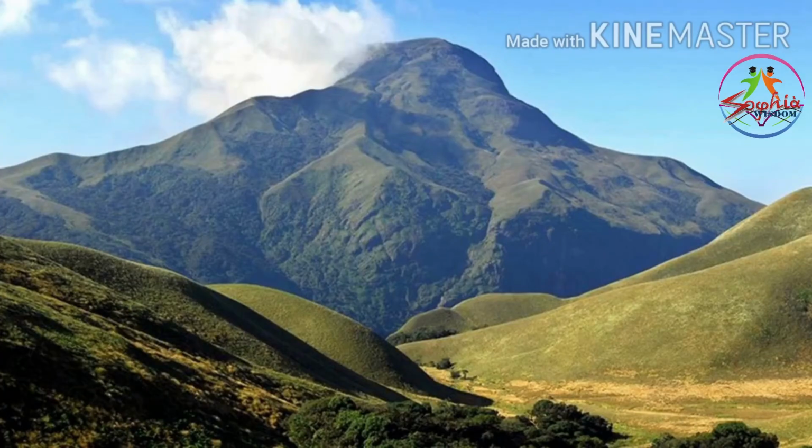So these are some of the mountain peaks in the Western Ghats. Anaimudi of the Annamalai Hills is the highest peak in South India, with 2695 meters height. Now let's look at the Eastern Ghats.